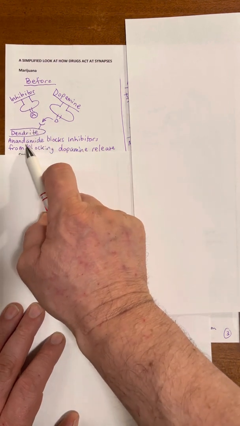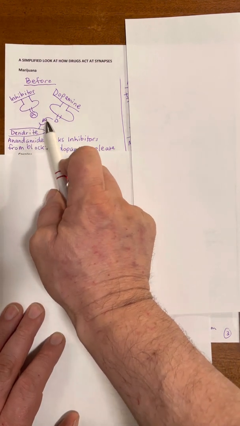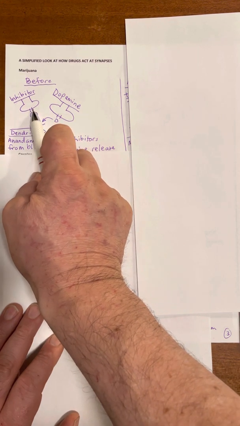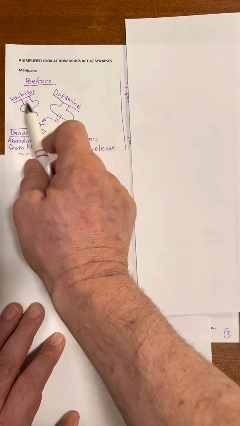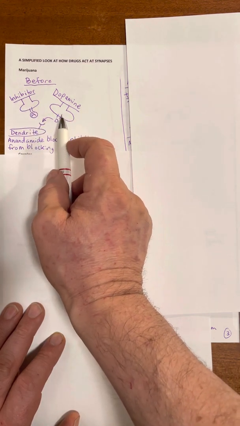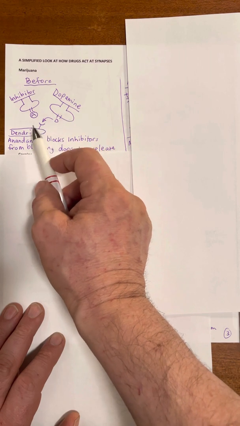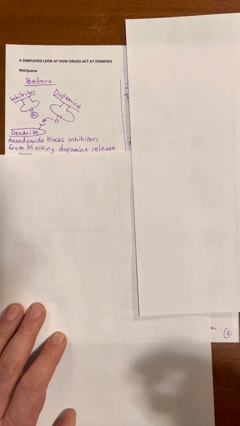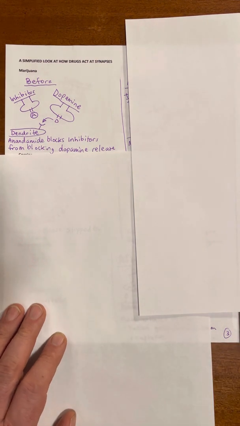So anandamide floats into a synaptic cleft. It blocks a door where an inhibitor is trying to get out. And as long as it's blocking that door, the inhibitor can't come out and stop the dopamine from going to a dendrite. And so that's what's causing a person to feel naturally good.